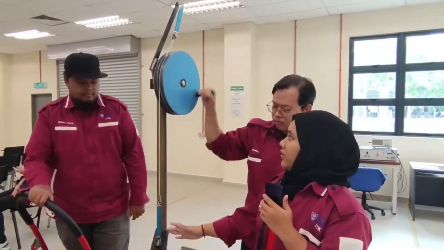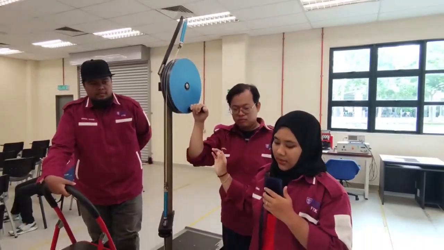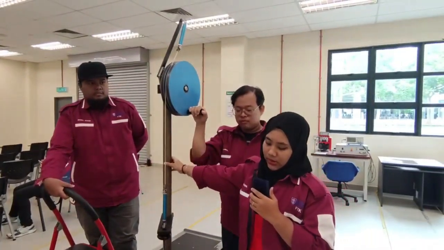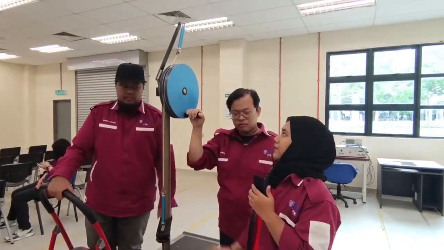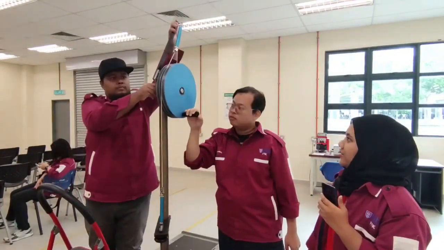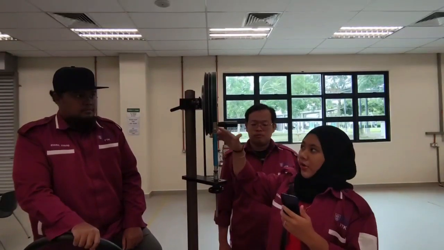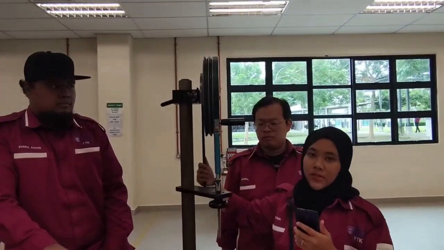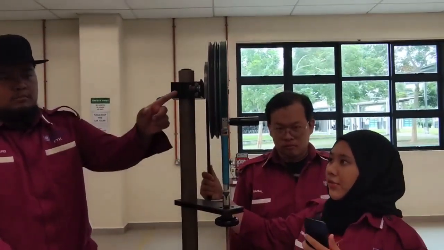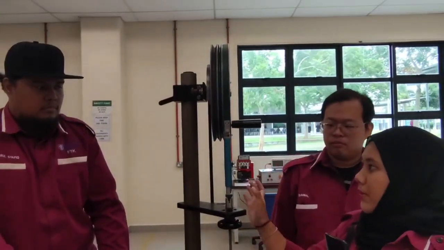Repeat this procedure for angles of 60 degrees, 90 degrees, 120 degrees, 150 degrees, and lastly 180 degrees. For the second experiment, we need to use the nylon belt on the flat belt and the angle is fixed at only 180 degrees. Then we need to take the measurement on both spring balances.